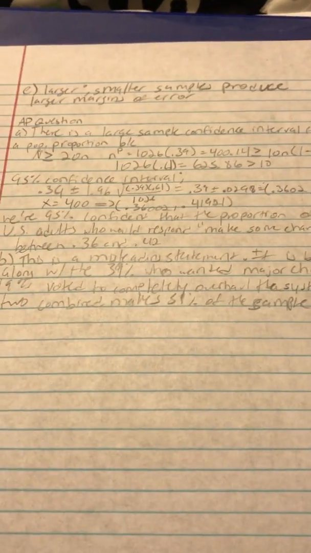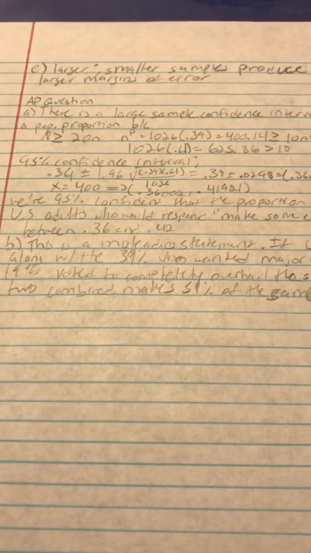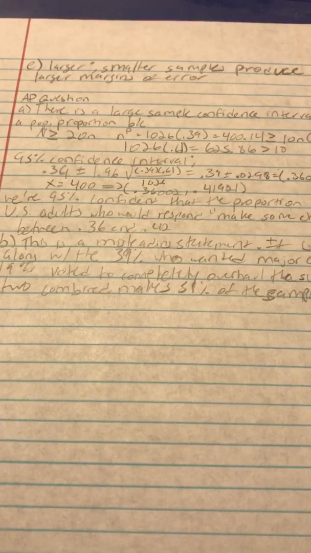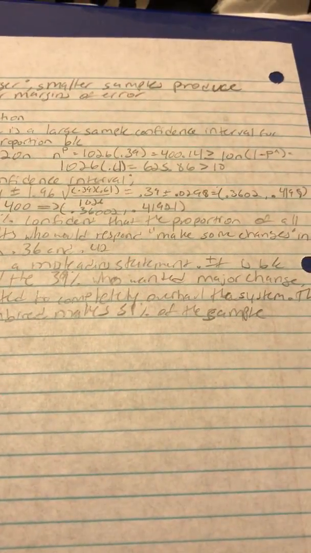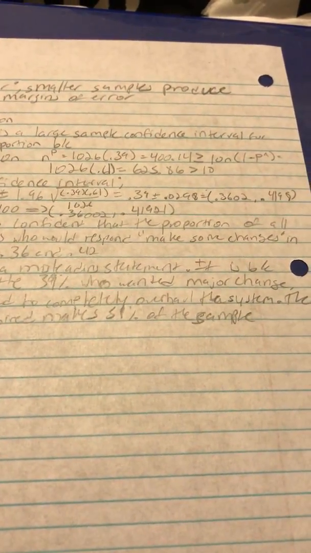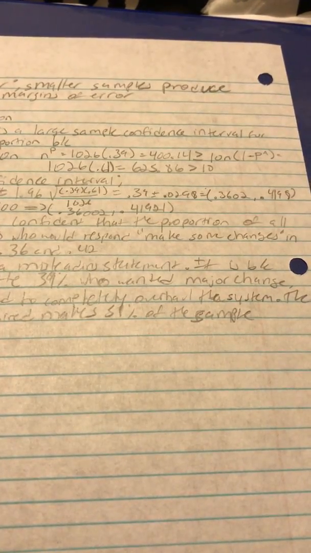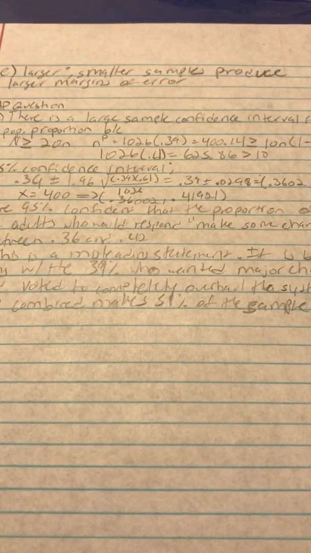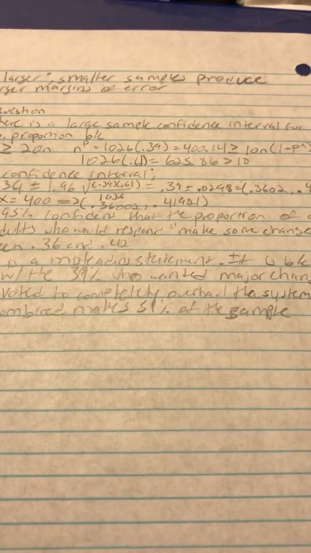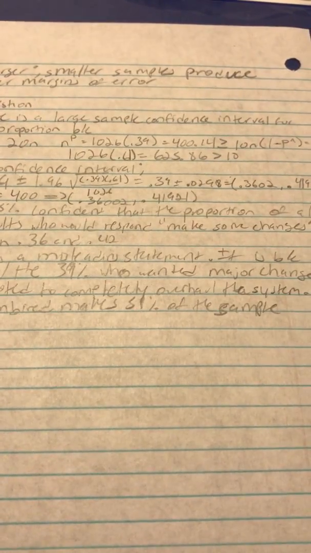So I wrote, there is a large sample confidence interval for the population proportion because n is greater than or equal to 200, so n times p equals 1026 times 0.39, which equals 400.14, which is greater than 10, and n times (1 minus p), which equals 1026 times 0.61, which equals 625.86, which is greater than 10.